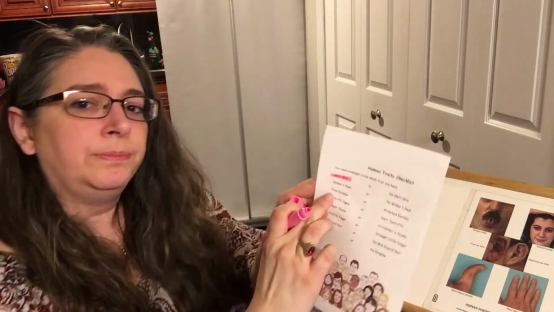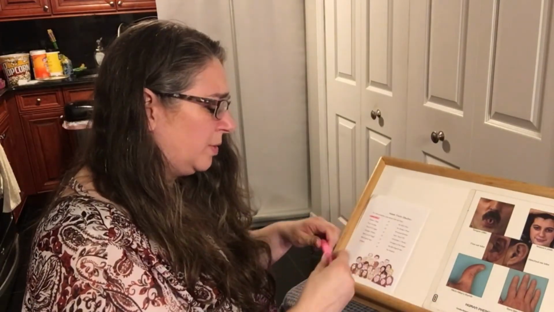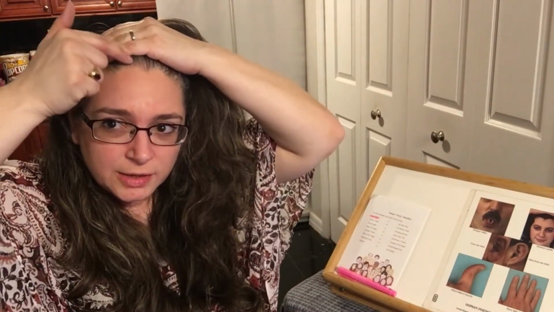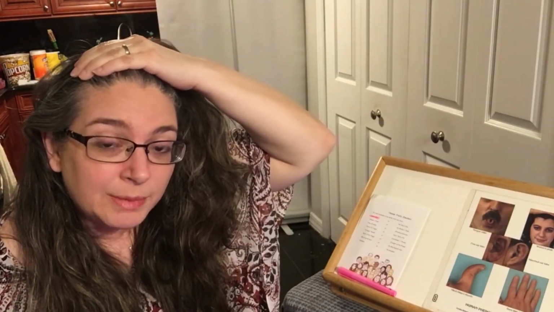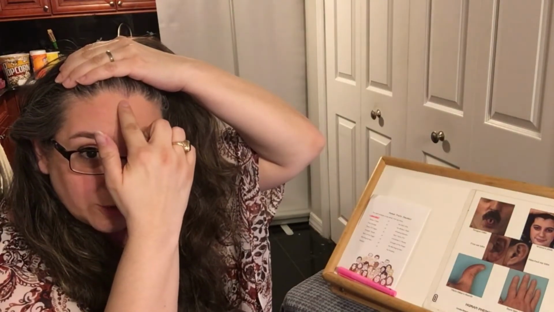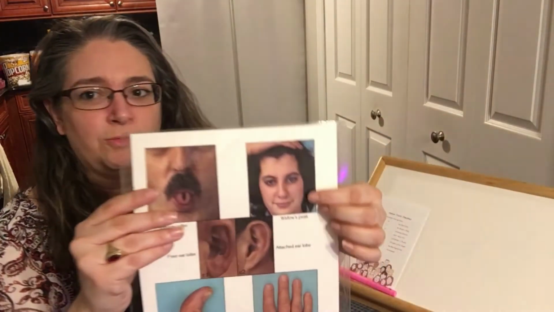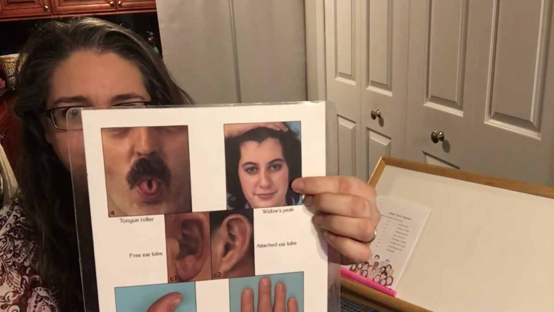All right, the next one is widow's peak. Now I have a couple of good examples of what a widow's peak looks like. So first of all, my hair. If I work my hair back, you're going to see that I have a little dip right there. That is a widow's peak. It peaks usually in the center of the forehead. Sometimes it's not perfect. Mine's a little bit crooked, but it's still sort of in the middle. And this young lady here has a really pronounced one. So you can see that point comes all the way down.